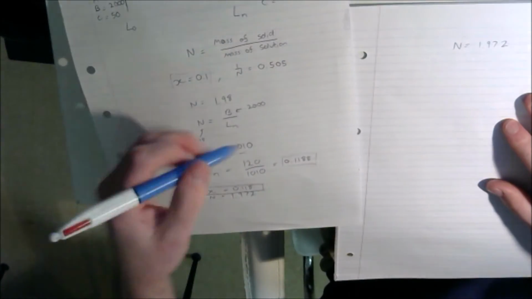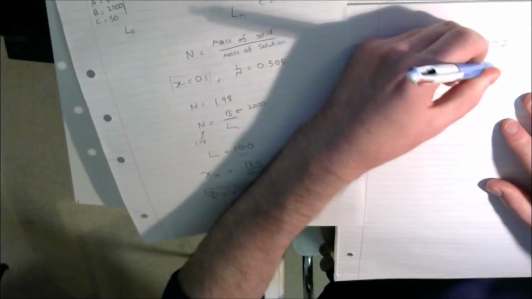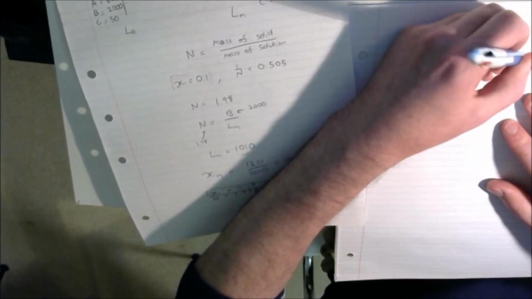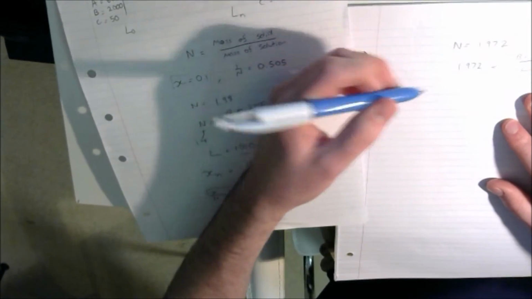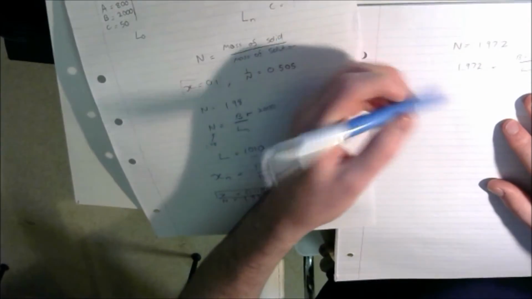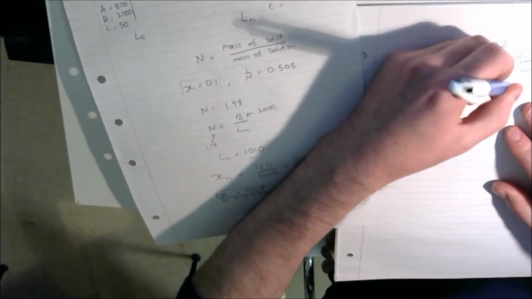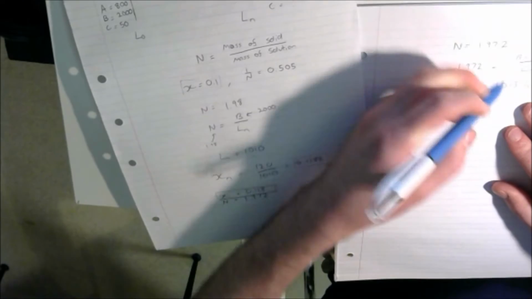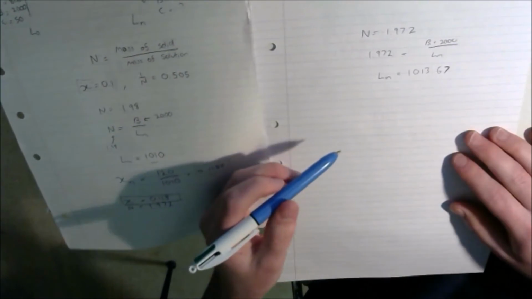So, using the exact same thing we did earlier, we can say that 1.972 is equal to B, 2000, divided by Ln. That's simply the definition of what n is. Using that, we can solve for Ln. That's going to be 1013.67. Remember when we did it with our first iteration, it was 1010. So again, we weren't actually too far off.